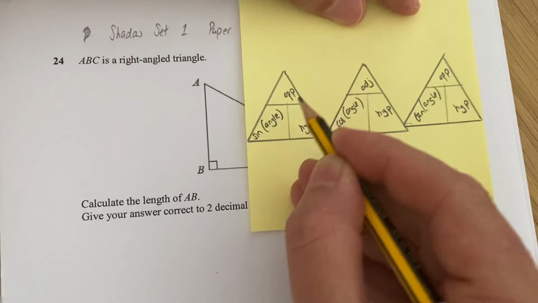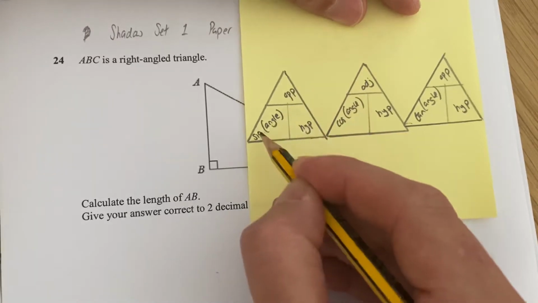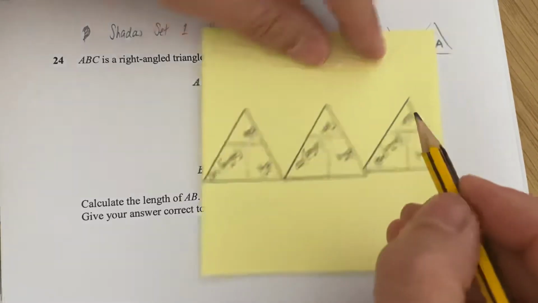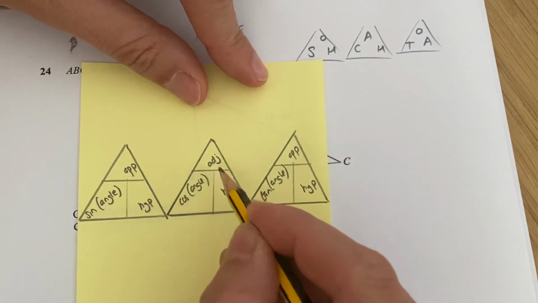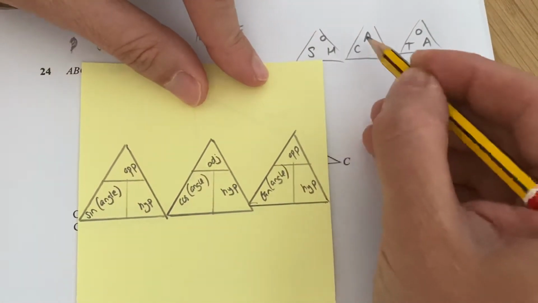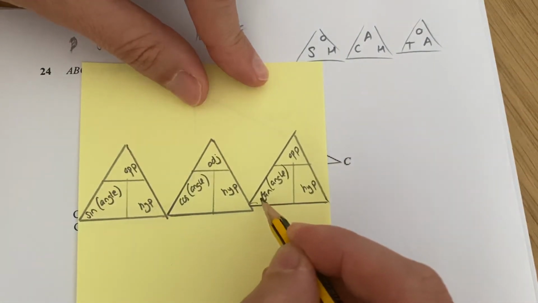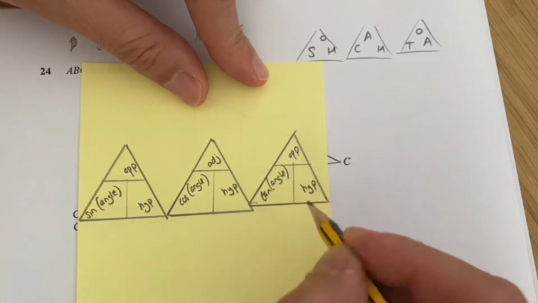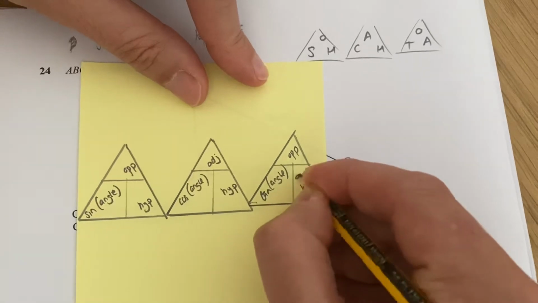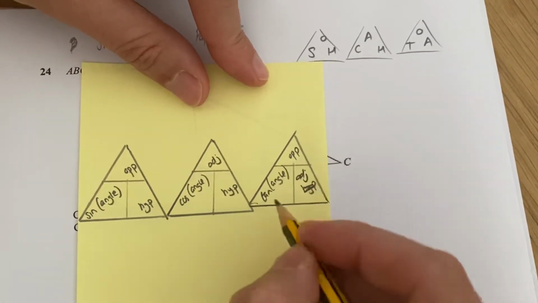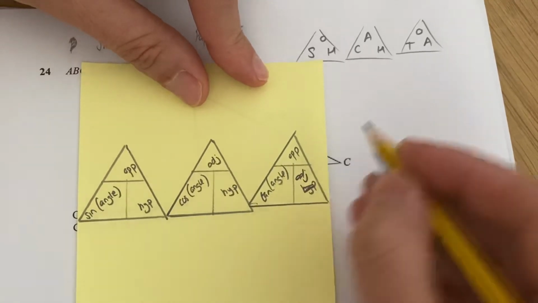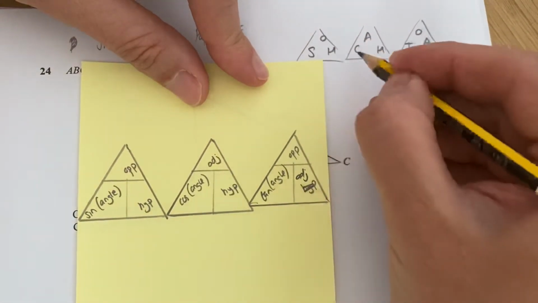Sine of the angle, opposite and hypotenuse, SOH. Cos of the angle, adjacent and hypotenuse, CAH. Tan of the angle, opposite and adjacent, TOA. SOHCAHTOA.